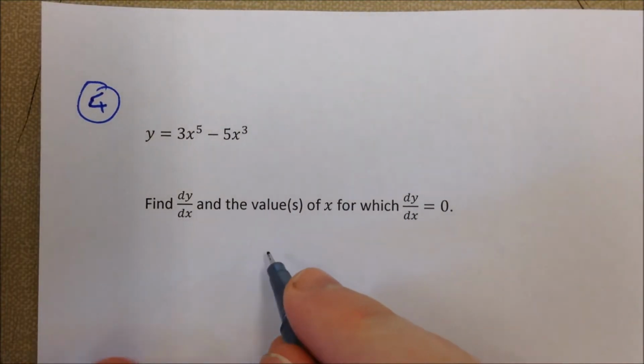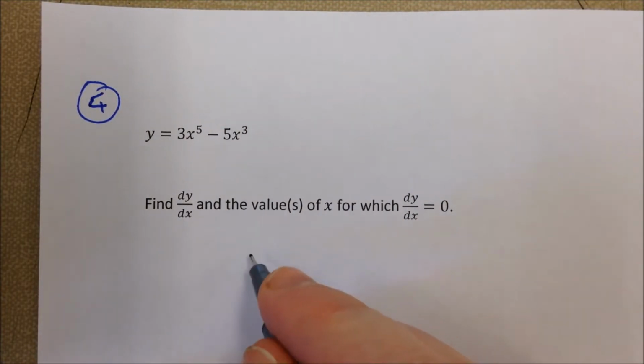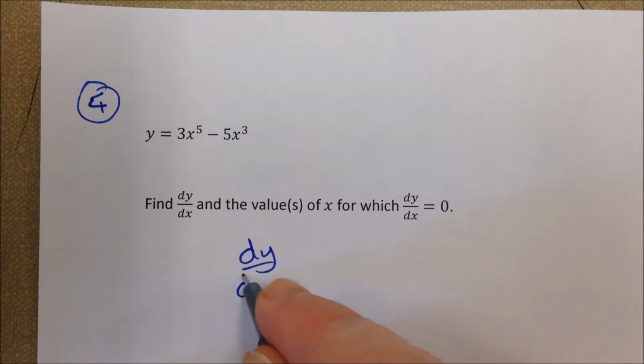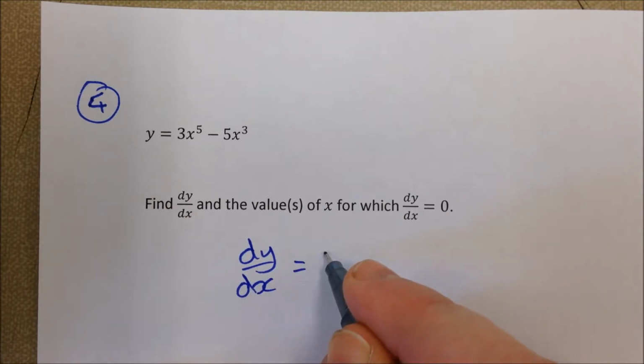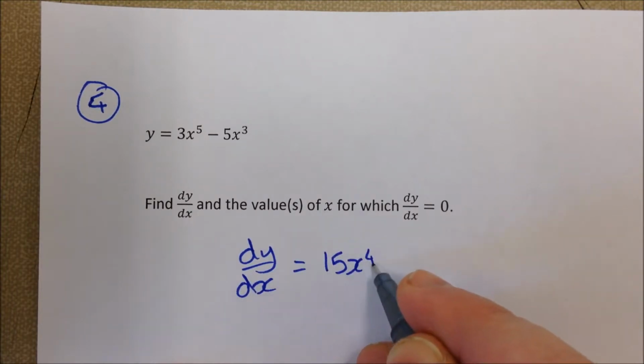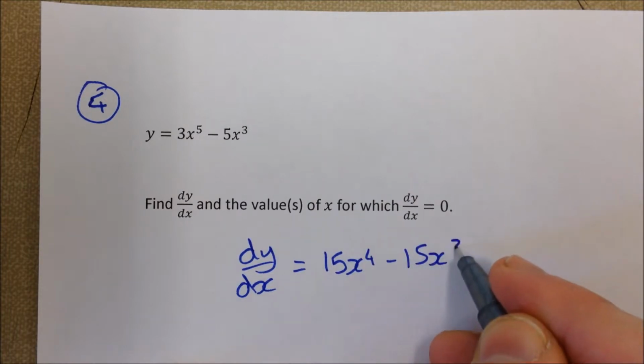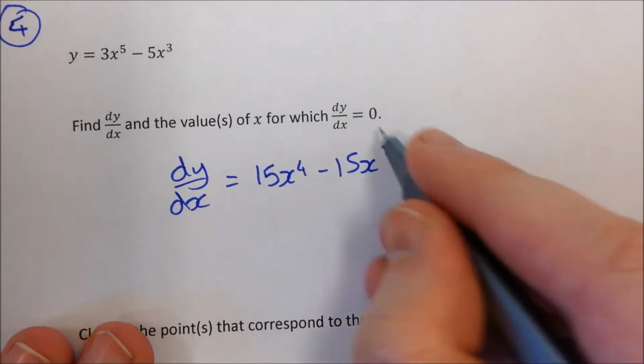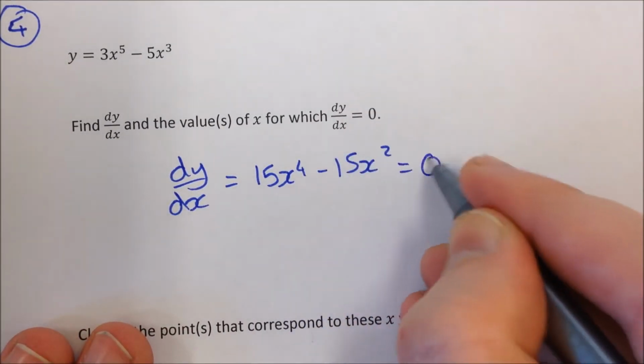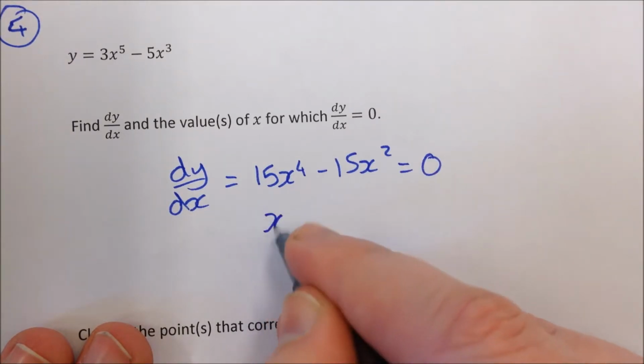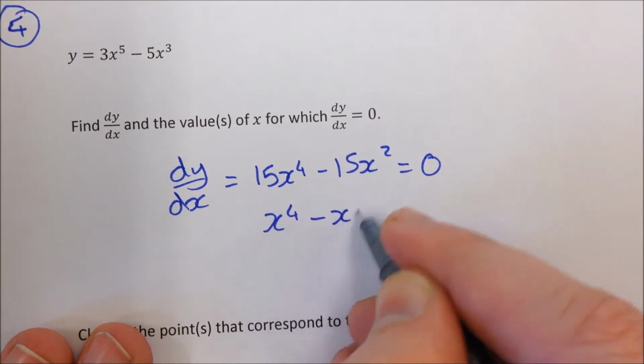Question 4. Differentiate first. Okay, set that equal to 0. Right, we're going to divide both sides by 15.